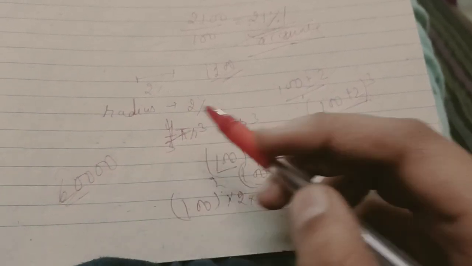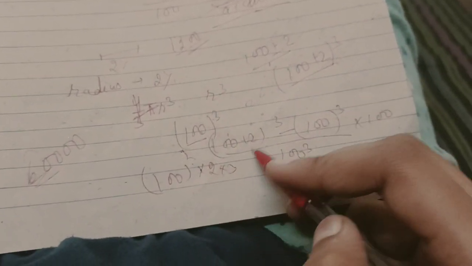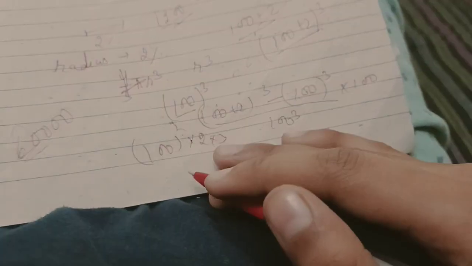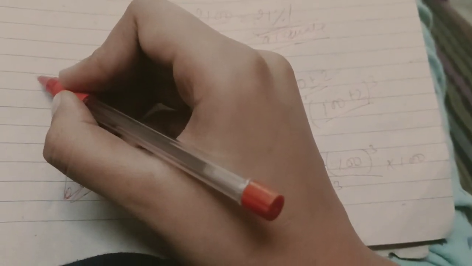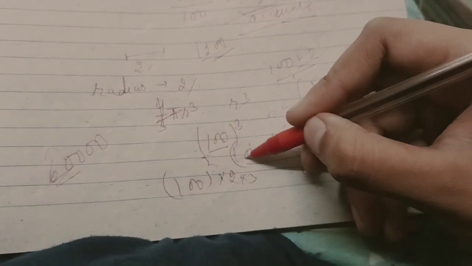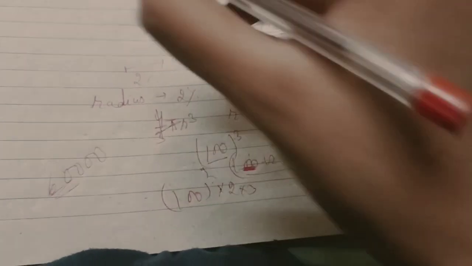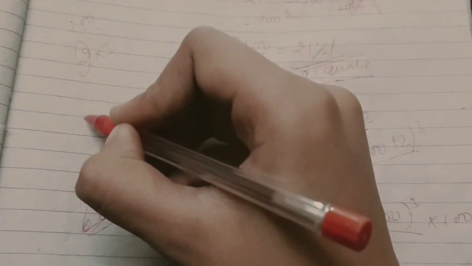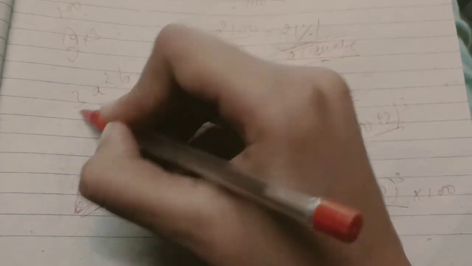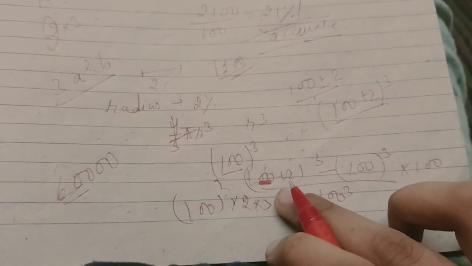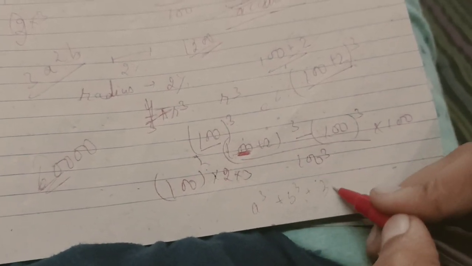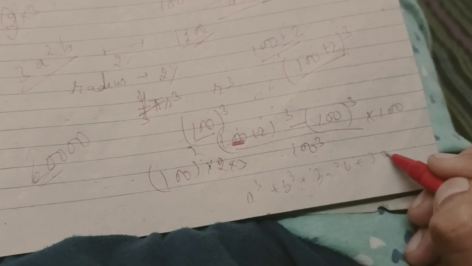So after cubing this, this gets cancelled out after the calculations, and the only greatest value we need to consider is the term containing 100 square. This would have 2 into 3, because the formula is a cube plus b cube plus 3a square b plus 3ab square.